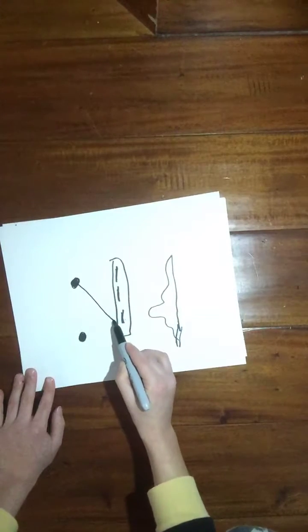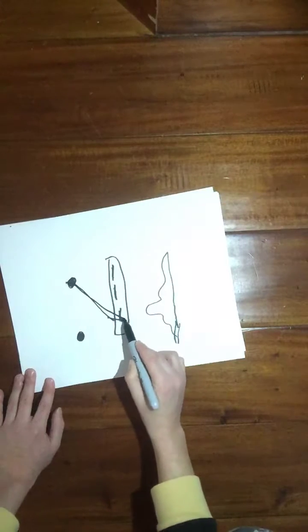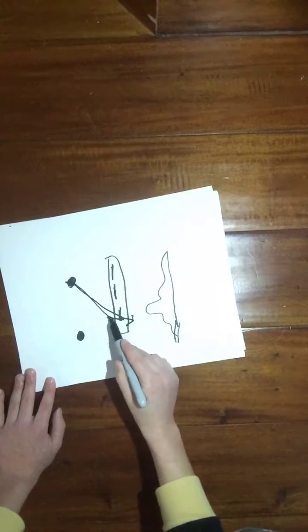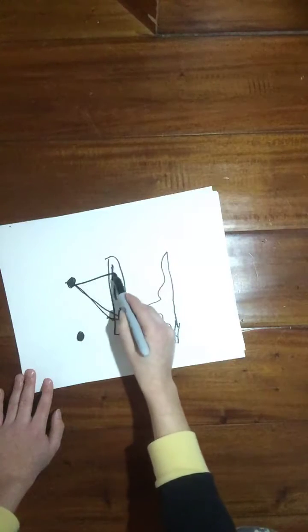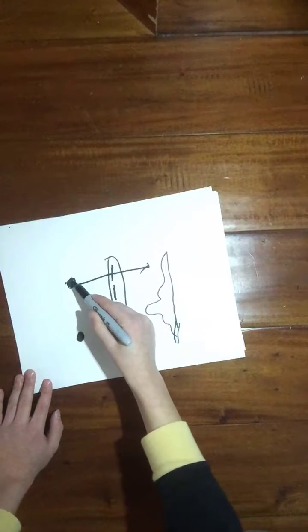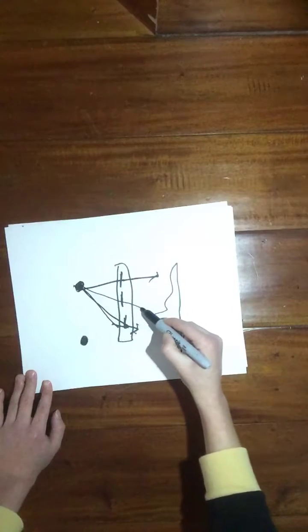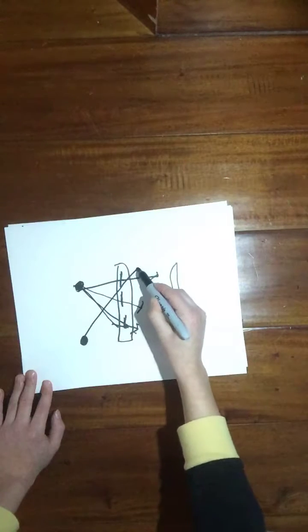So, let's say the protons go through here, and here, and here. And then the electrons go through here.